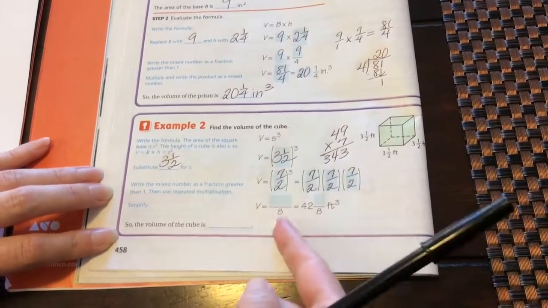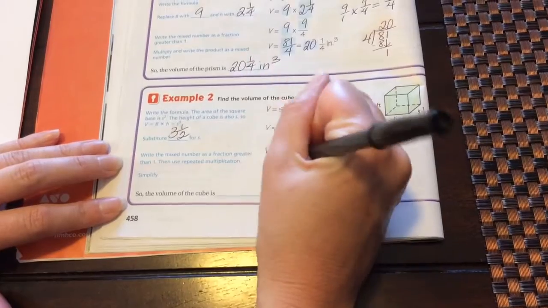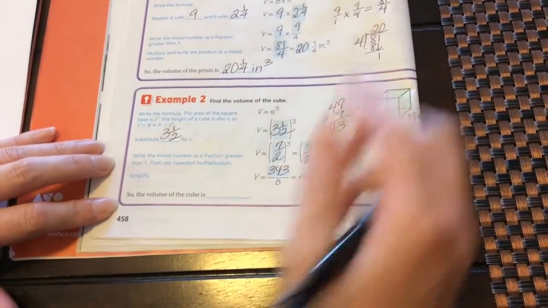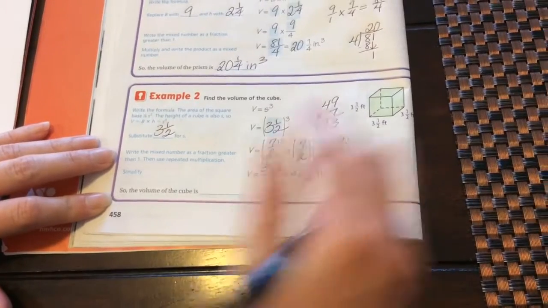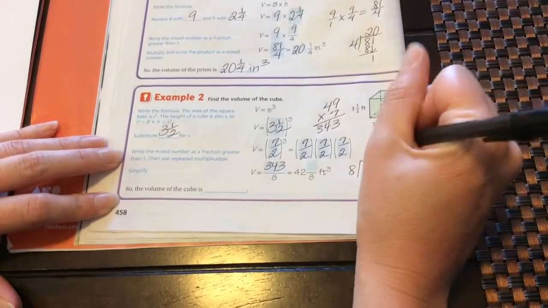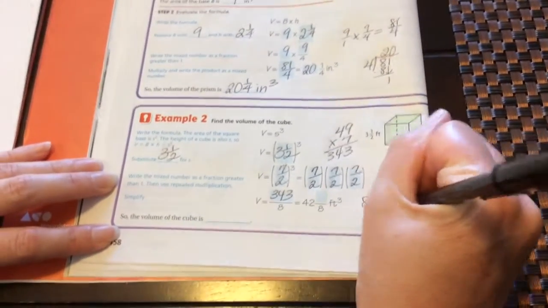So it's going to be, and they already did the denominator for you. It's 2 times 2 is 4 times 2 is 8. 343 over 8. And then they want you to rewrite it as a mixed number. So remember, this line means divide. So they showed you that it goes 4 times. 4 times 8 is 32.